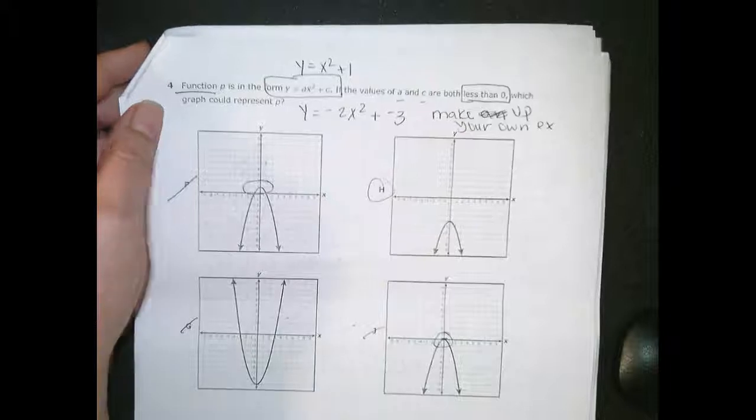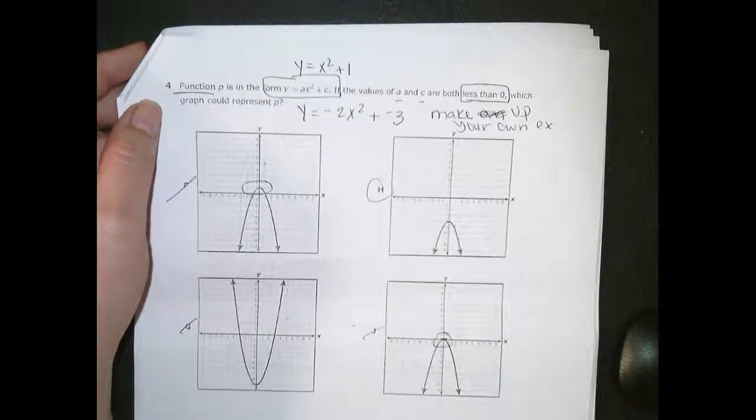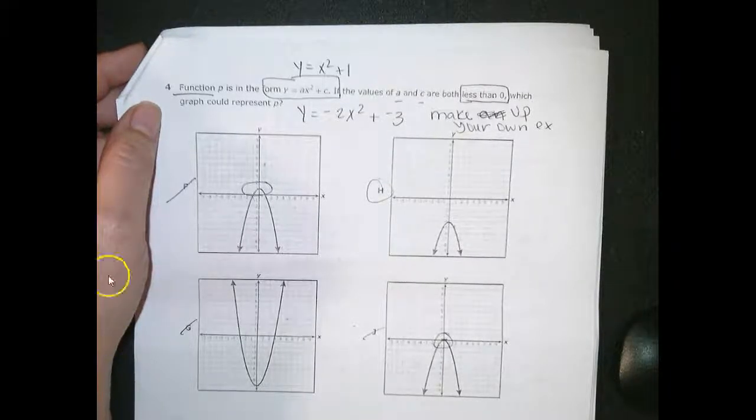Question 4 is a function. It says y equals ax squared plus c. Well, that's the same as x squared plus 1. A would be 1. You could put a 1 there if you choose. And c, there's 1 there.